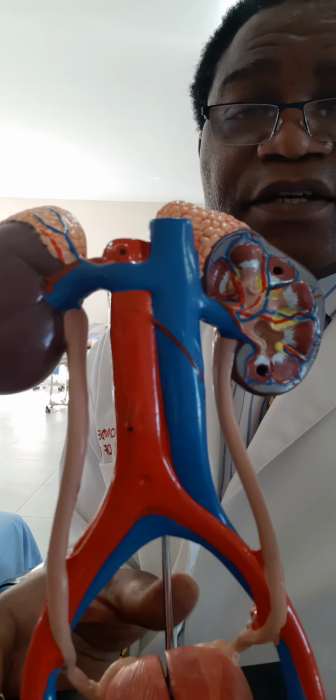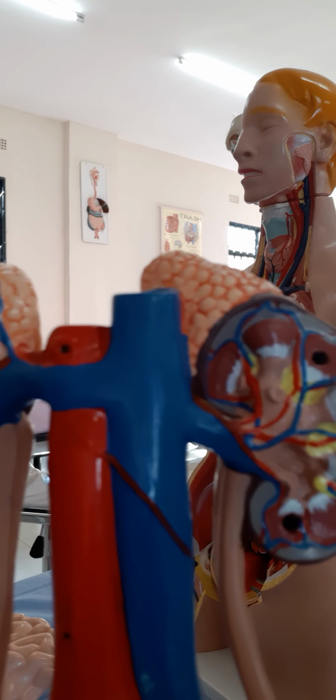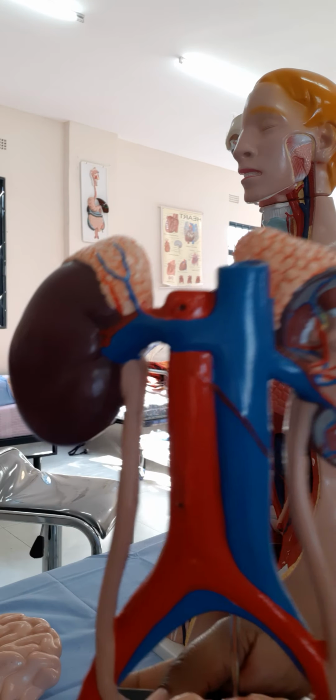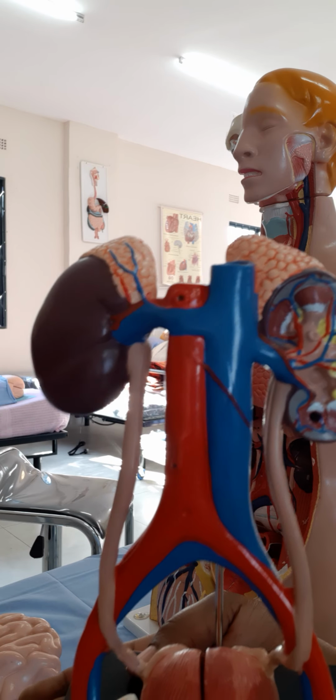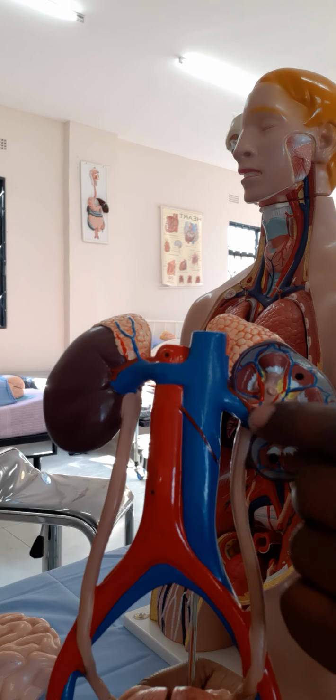Now, if we talk about the blood supply to the kidney, you can see here the blood supply to the kidney on this model. What you see here in front are the renal veins in blue.